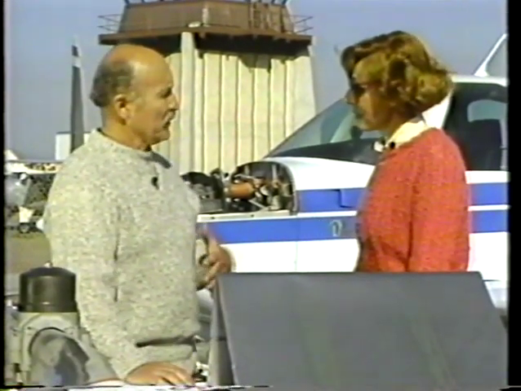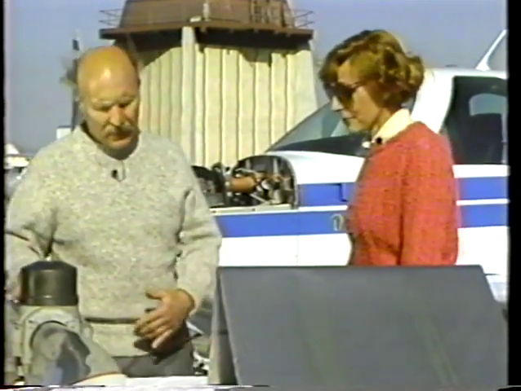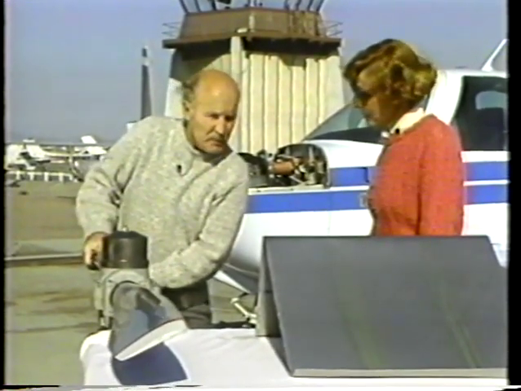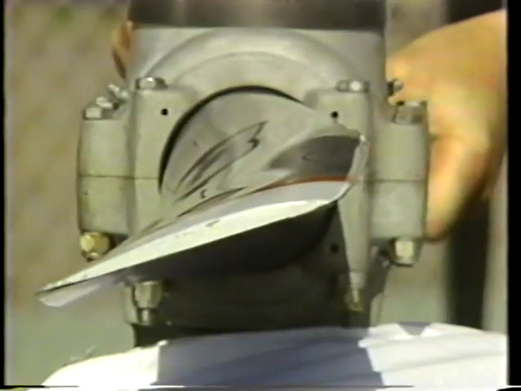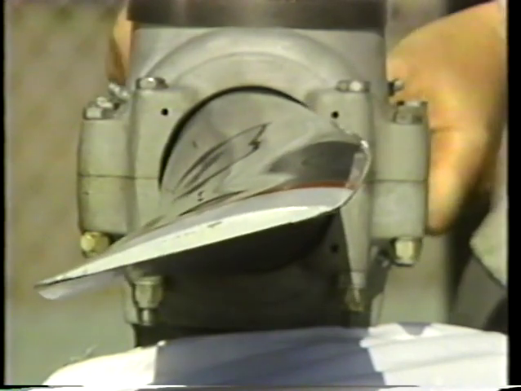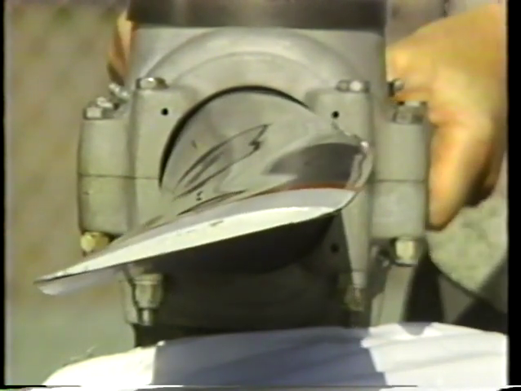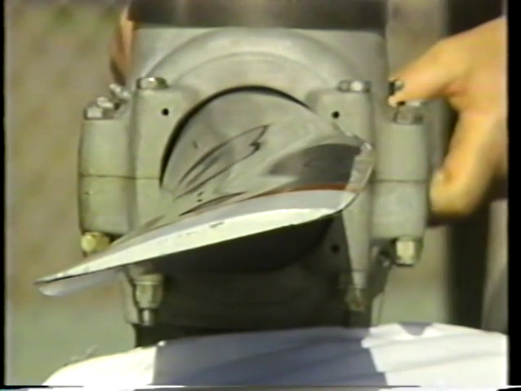The fixed pitch propeller that the Skipper uses will develop its maximum thrust and torque at a particular RPM and speed. With a constant speed propeller, the pilot can actually adjust the blade angle so that during climb, cruise, takeoff, he can adjust his angle of blade so that he can get the maximum performance out of his propeller at all times. This gives us much more efficiency as far as the propeller is concerned.